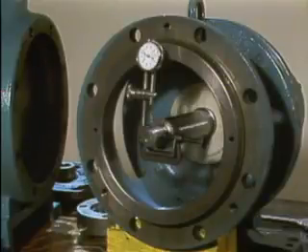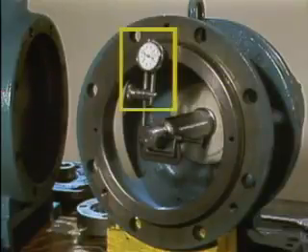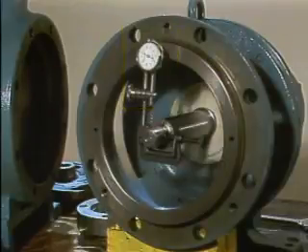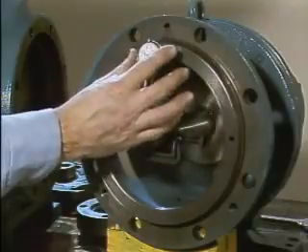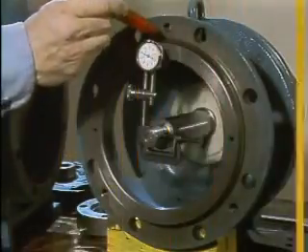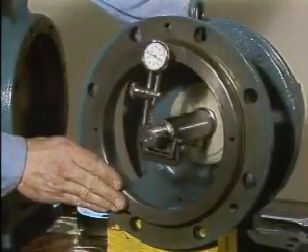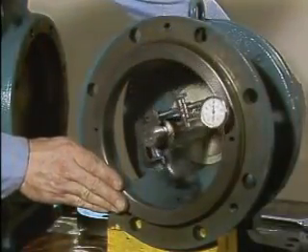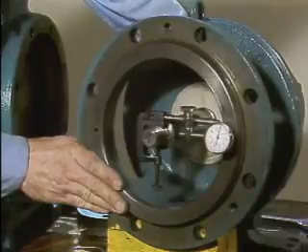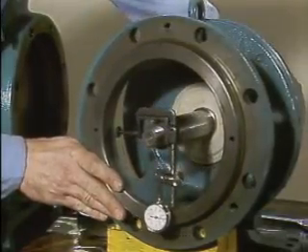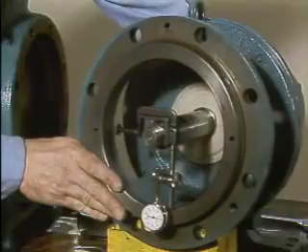The frame is checked by mounting a dial indicator on the shaft so that the stem touches the machined surface of the frame. The dial indicator is zeroed, and a mark is made at the starting position. Then the shaft is rotated. 4 readings are taken at 90 degrees apart. If the frame and the shaft are perpendicular, the 4 readings should be the same.